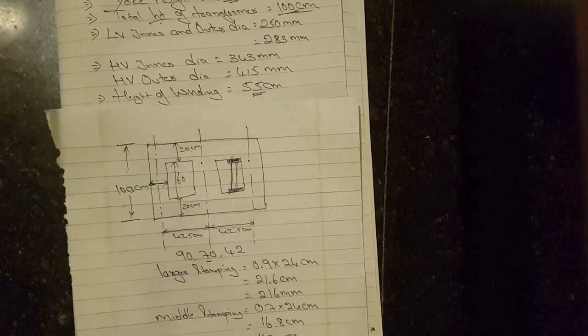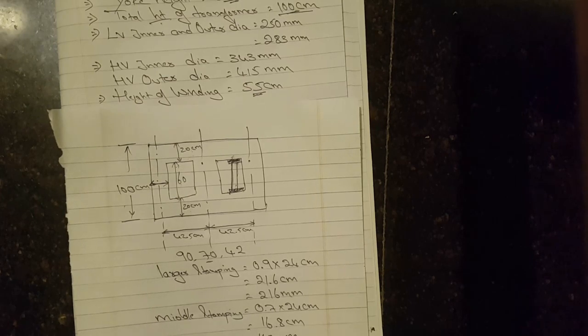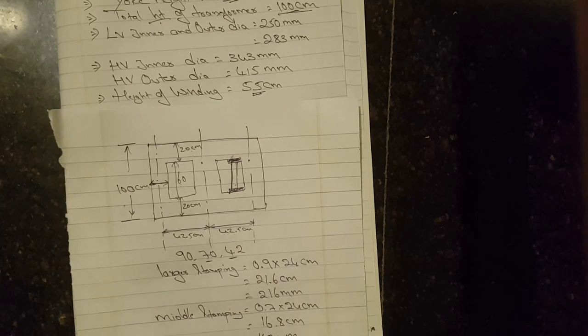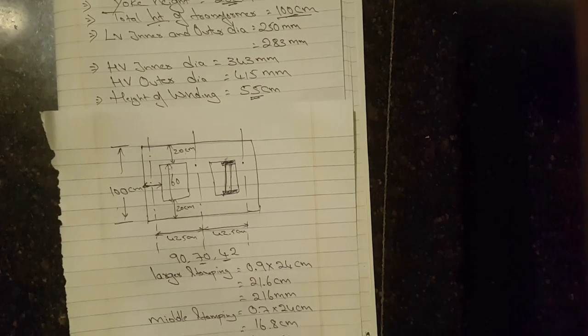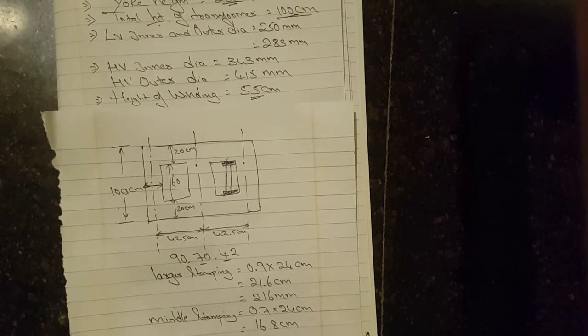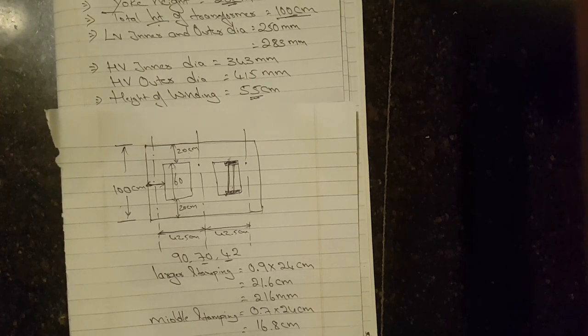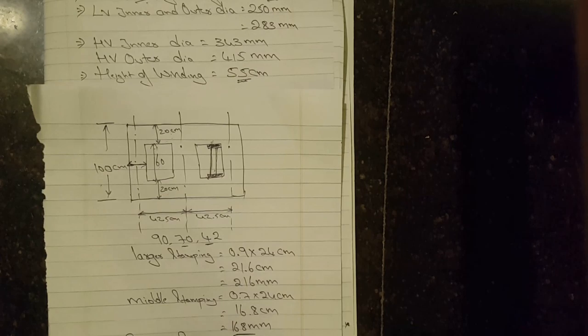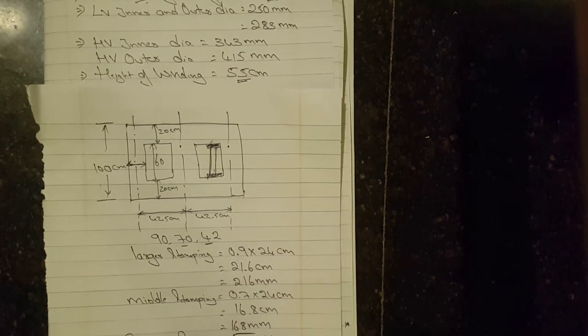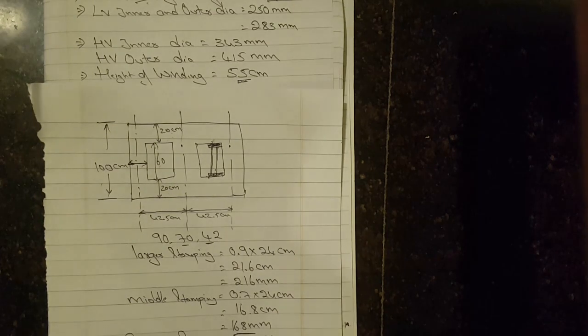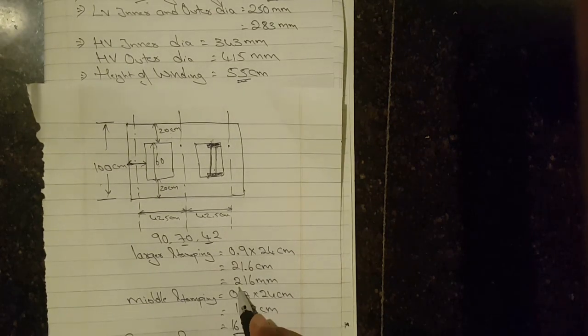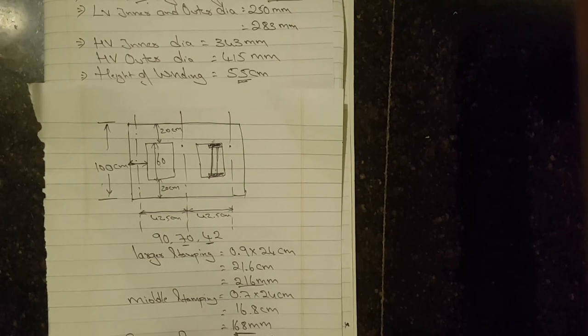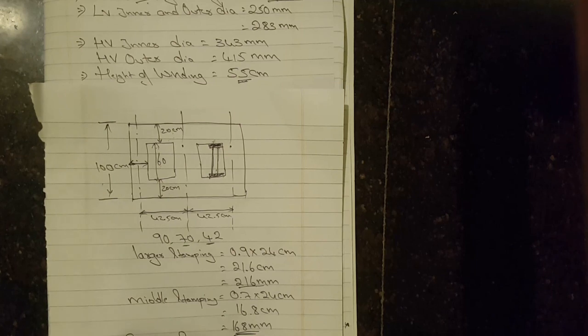And the smallest stamping is equal to 42% of the dia. It means 0.42 times 24 is equal to 10.08 centimeter. That is nothing but 100.8 millimeter. So this is the step size now: 216 mm the larger stamping, 168 mm the middle stamping, and the smallest stamping is 100.8 millimeter.